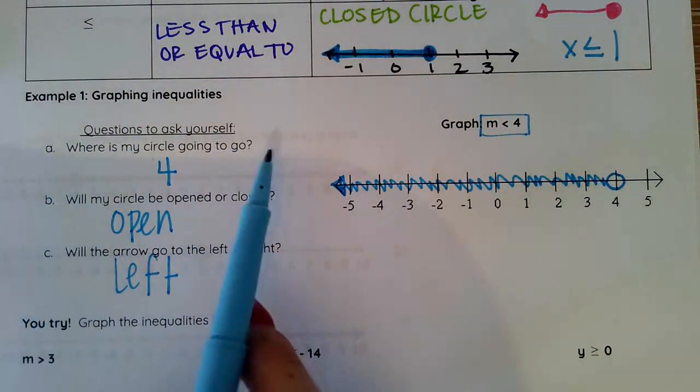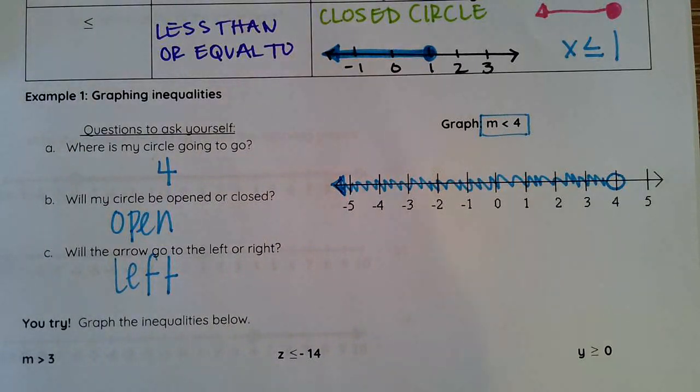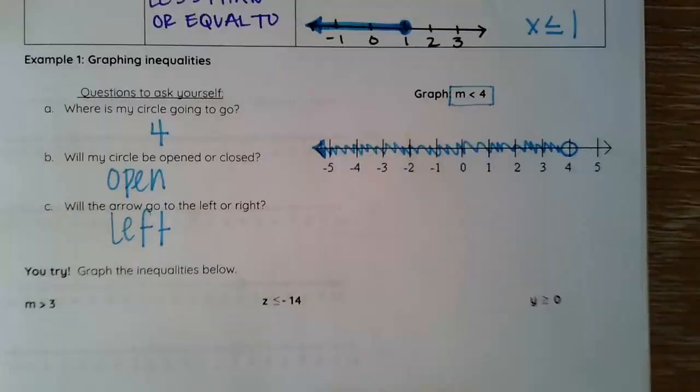You ask yourself, where's your circle going to go? Is your circle going to be open or closed? And then will the arrow go to the left or to the right? And then you go ahead and build it. Let's try 3 more problems together.